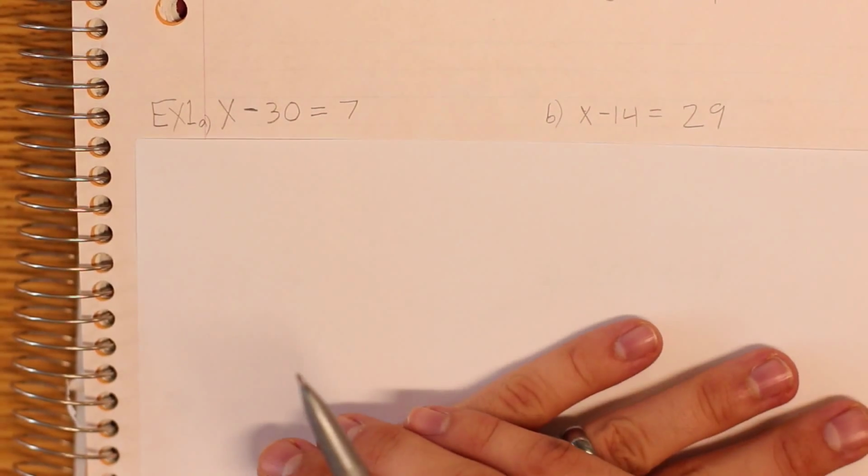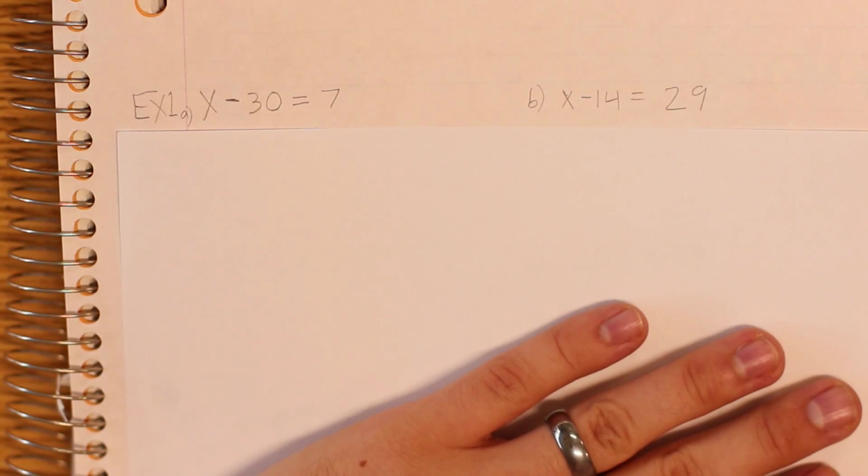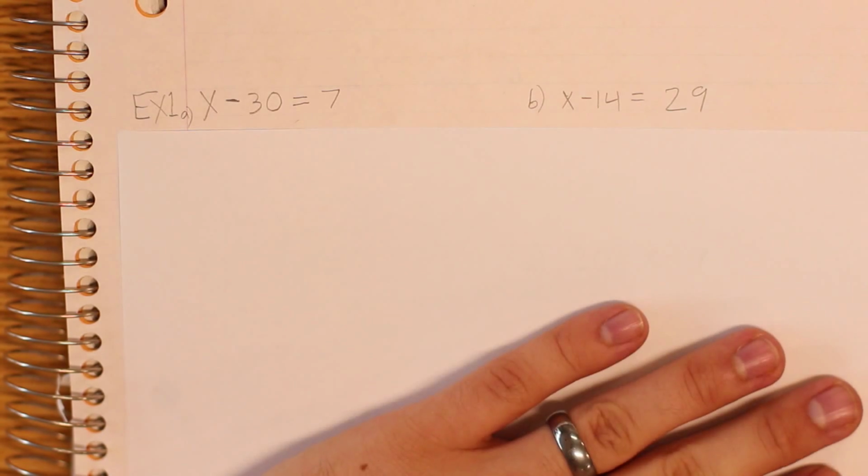Alright, so here we have two examples of equations. Now an equation is a mathematical sentence that contains an equal sign, which this does right here.